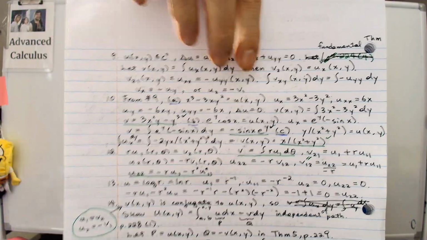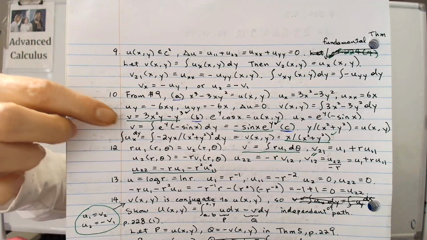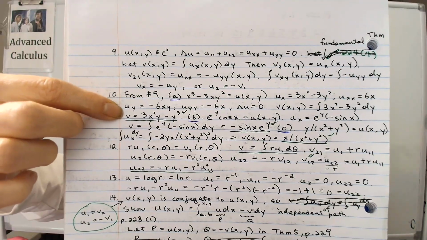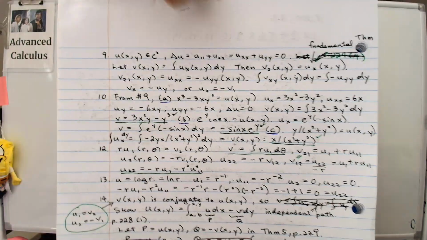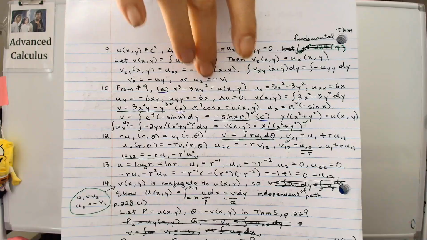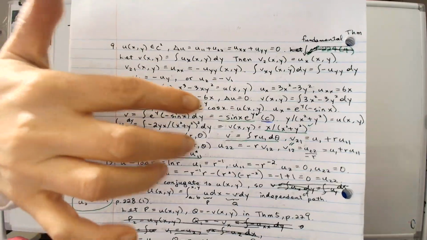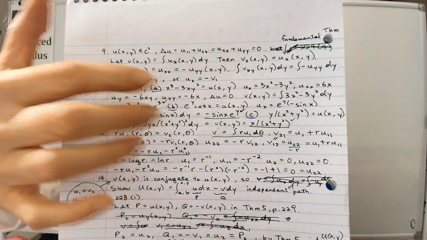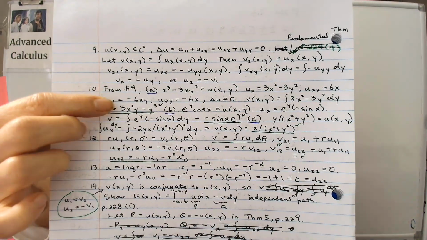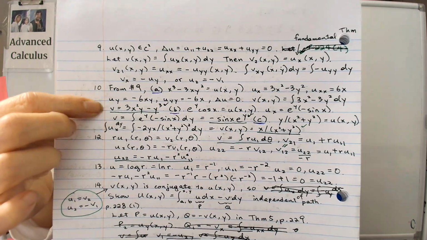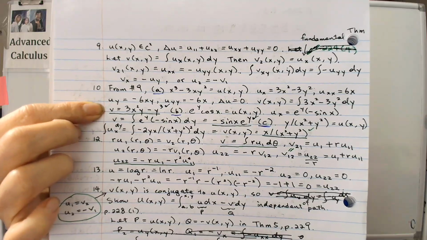I checked the uxx and uyy, that is, the delta u does equal 0. That is, uxx and uyy add up to 0. And then I integrate to get v, the conjugate, which will be the integral of ux dy, which equals this thing, and that does check out.